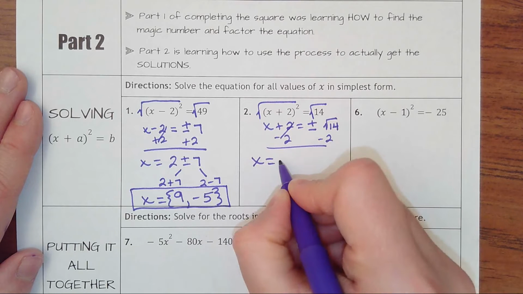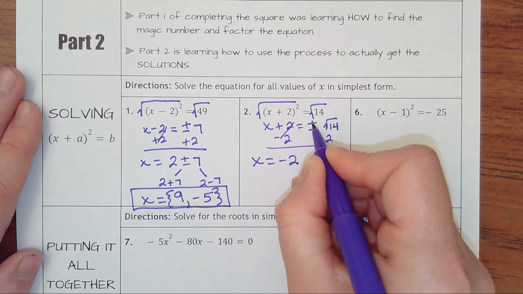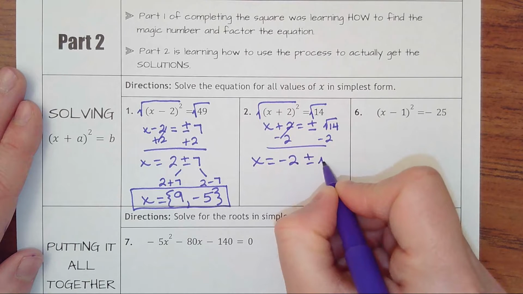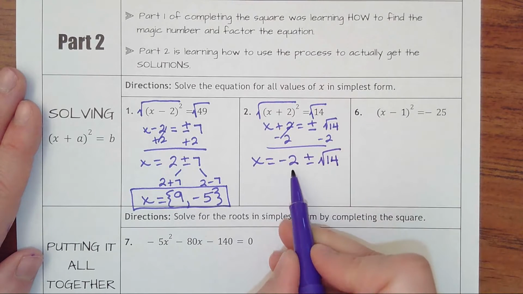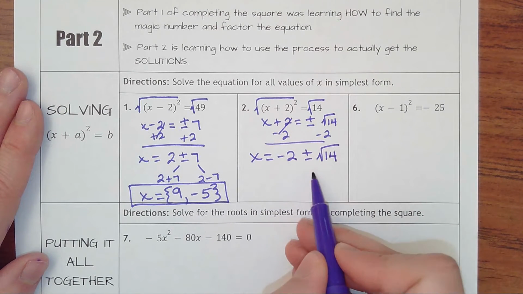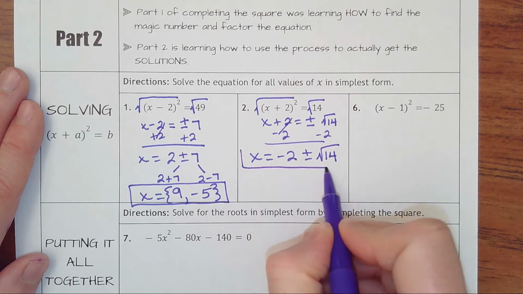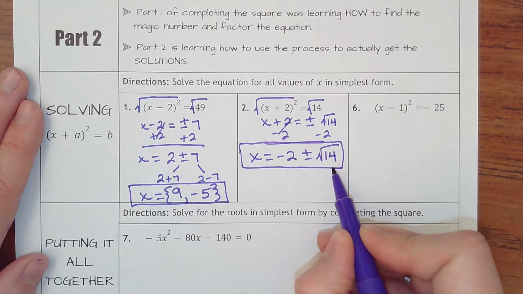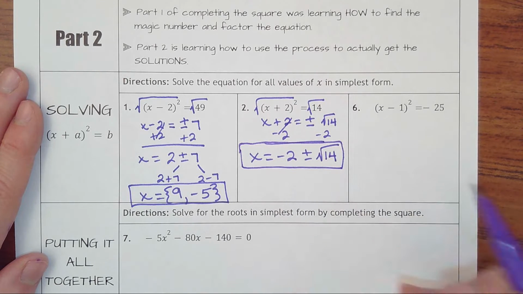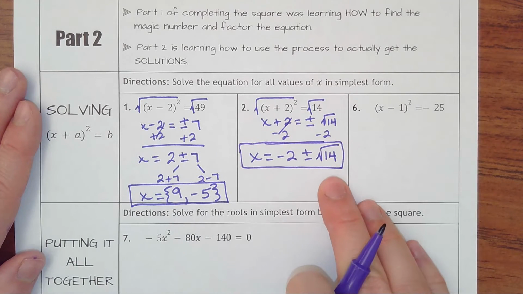So negative 2, then it's plus or minus the square root of 14. You might have gotten answers like this in Algebra 1 where you had to actually get the decimal. You could do that on your calculator, but this is just going to want you to keep it this way because this is an irrational number. The decimal will have to round. This is making it precise.